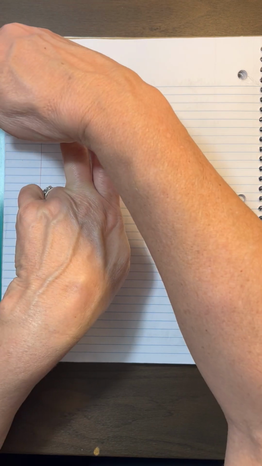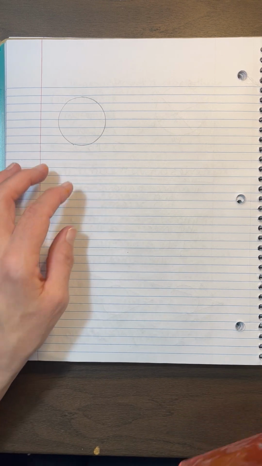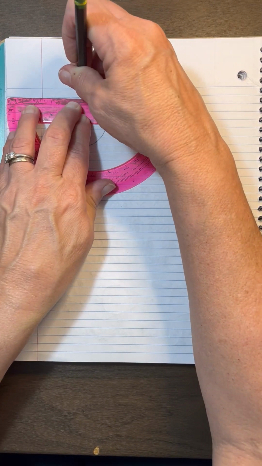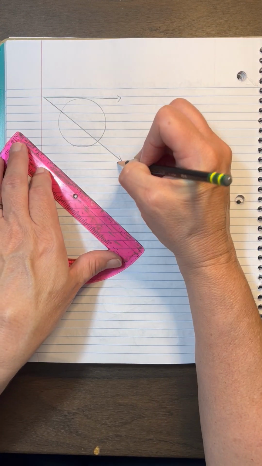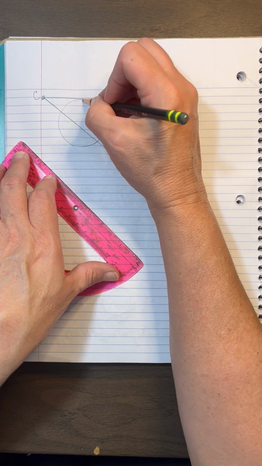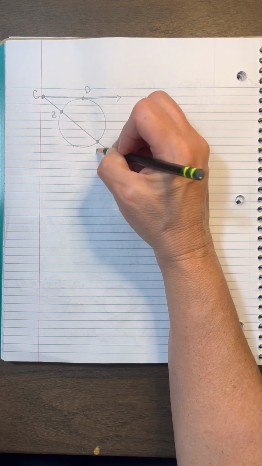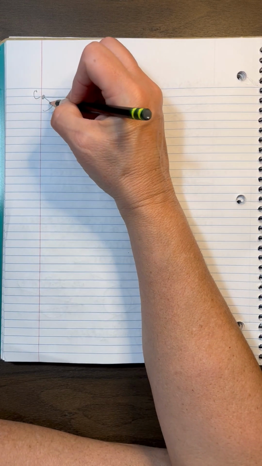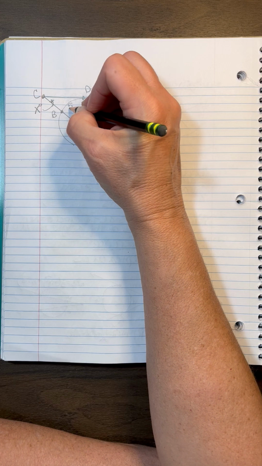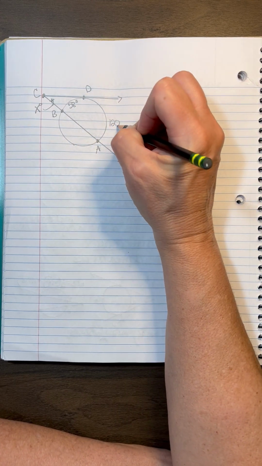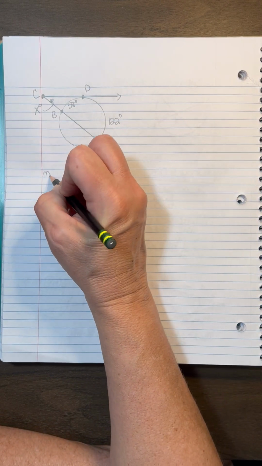So let's see, we're gonna have a tangent, a secant, this is gonna be C, D, B, A. This angle in here is gonna be X degrees, this arc is 58, this arc is 122, okay, that's it, yep.